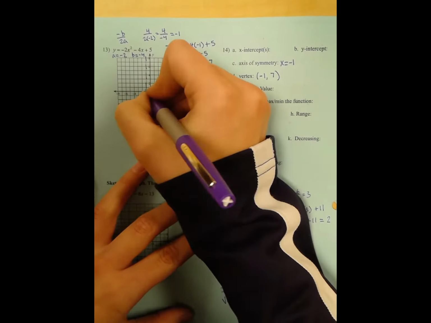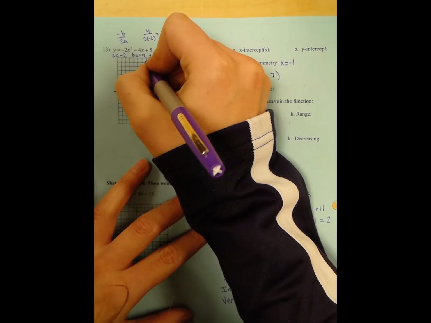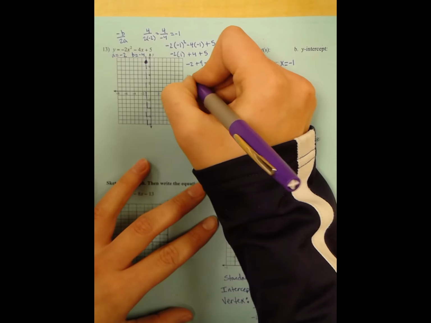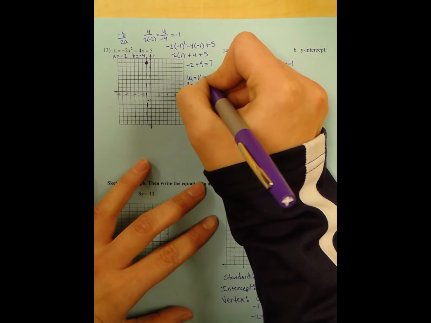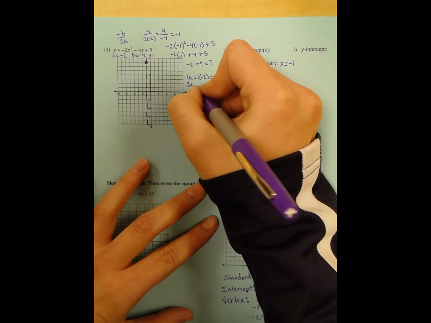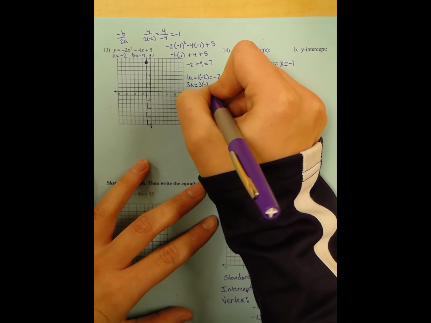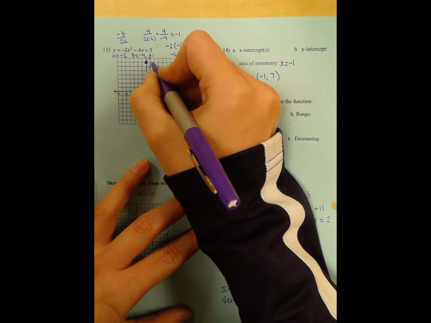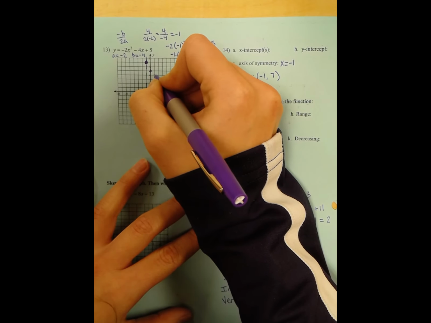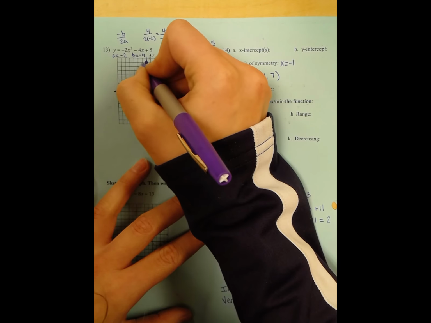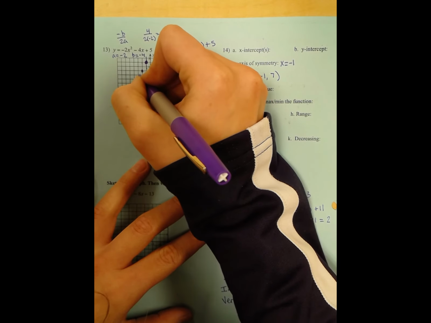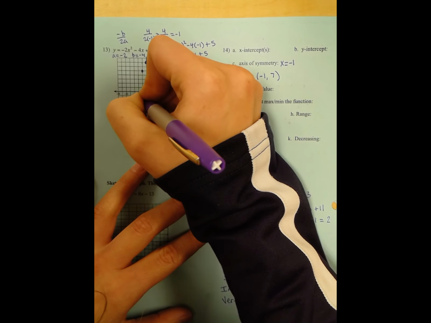Cool. -1, 7. Now, with this 1a, 3a pattern, my a value was -2. So that means 1a is -2. 3a is -6. So I go over 1, down 2, over 1, down 6, counting 1, 2, 3, 4, 5, 6.